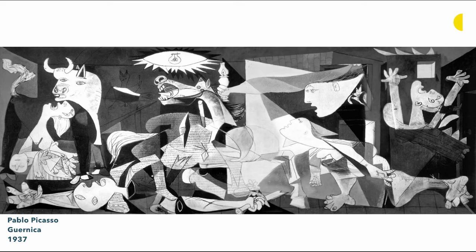He created it to express his absolute outrage over the Nazi bombing of a Basque city in northern Spain, and that was ordered by General Franco. Since then, this absolutely monumental black and white canvas has become an international symbol of genocide committed during wartime. Really a visual account of the devastating and chaotic impact of war on men, women, and children, in this case specifically on civilian life and communities.